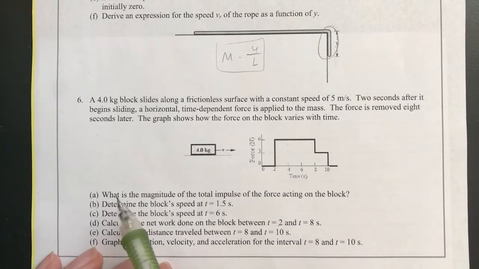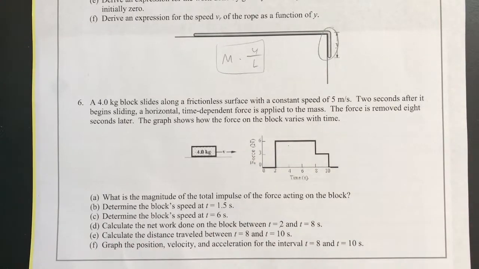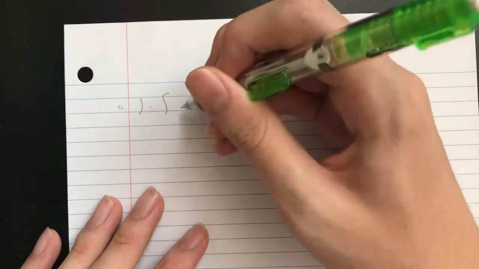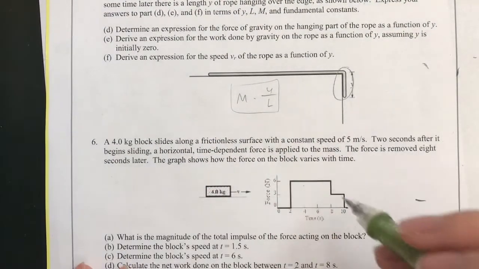Alright, part A, what is the magnitude of total impulse of the force acting on the block? So impulse equals the integral of F with respect to time. Integral of force with respect to time. And the integral of force, in other words, is the area under the force curve.